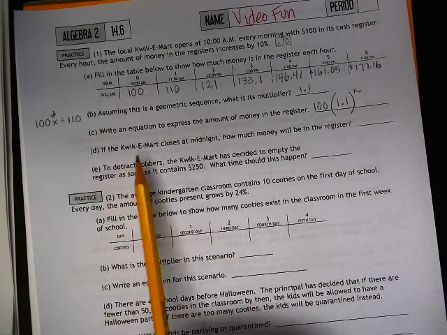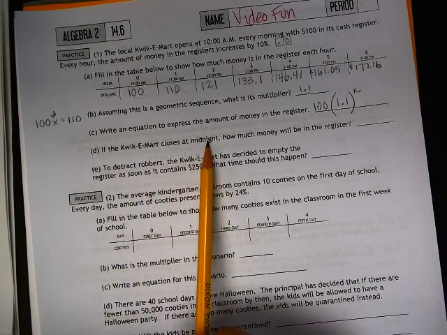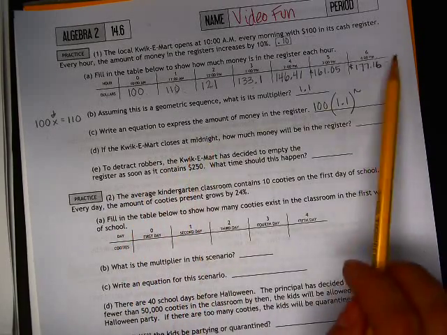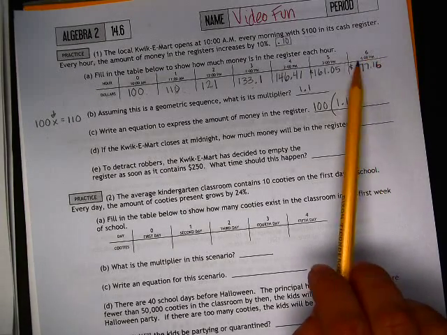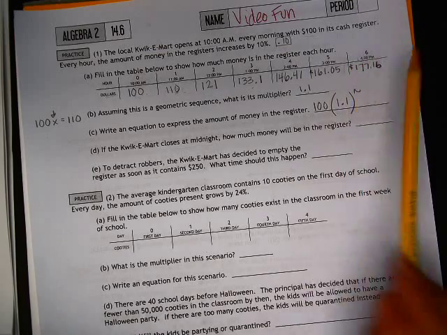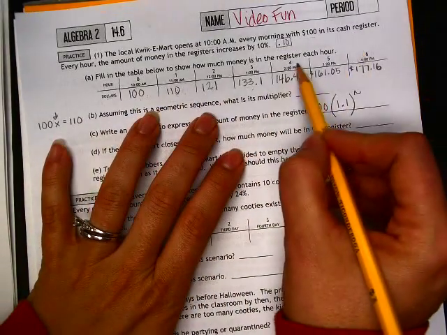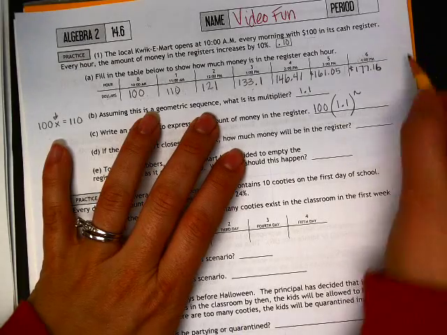Now, here's the tricky part. It says if it closes at midnight. Now remember, we're not wanting to know the 12th hour or the 12th term. We want to know which term number is 12 o'clock. So I just need to find a pattern here because I don't want to have to go all the way out to 12 o'clock.